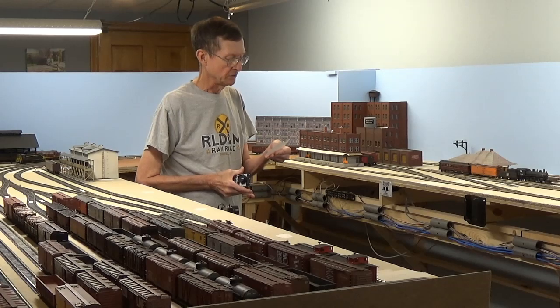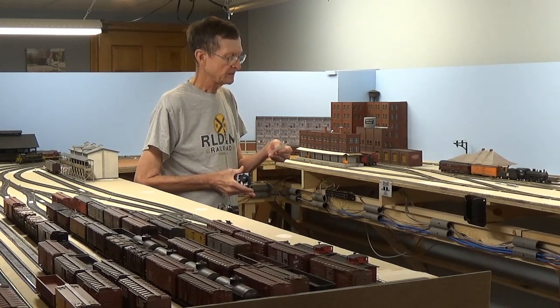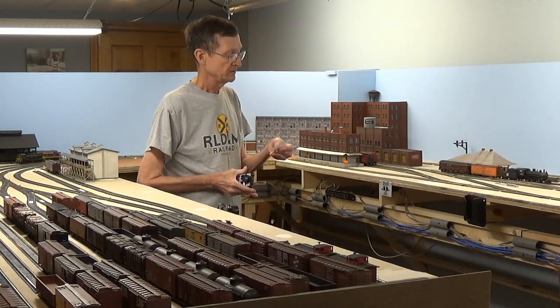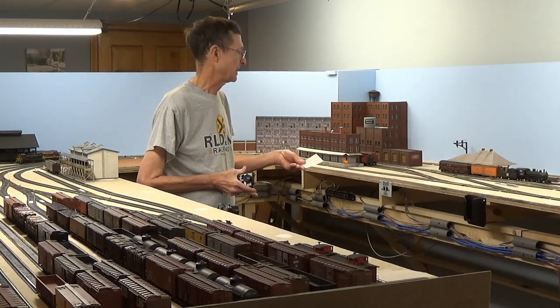As I look at the schedule, it says I arrive at Barron at 4:15, and I have half an hour to set that reefer out at the house track.